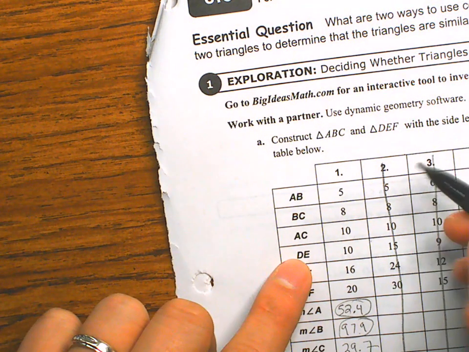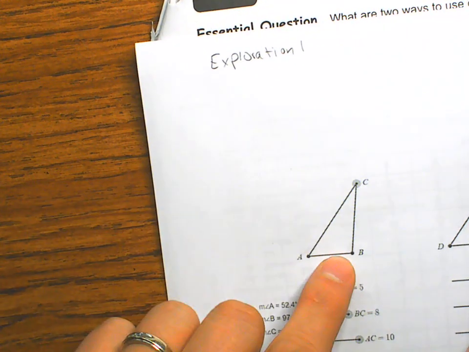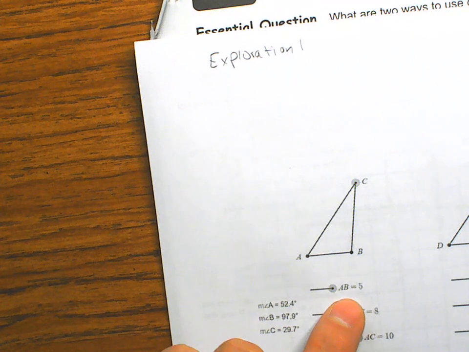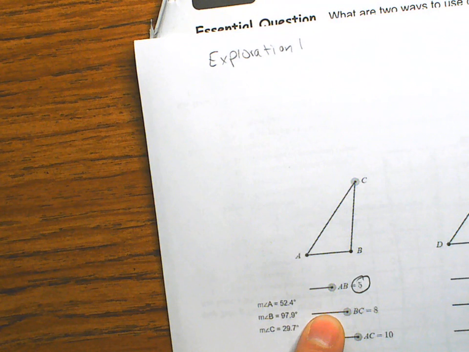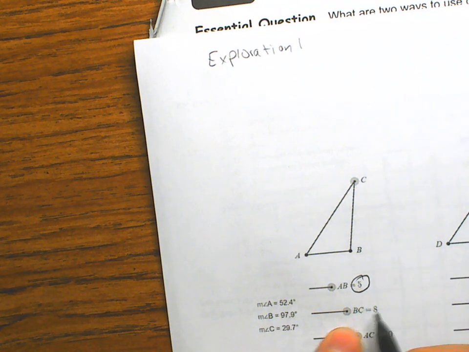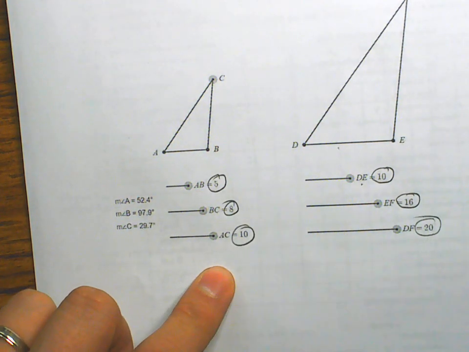Well, let's look at this. We have DE, which corresponds to AB. You can see that 10 divided by 5 is going to be 2. 16 divided by 8 is also 2. And 20 divided by 10 is also going to be 2.